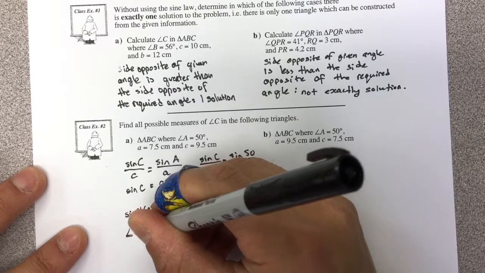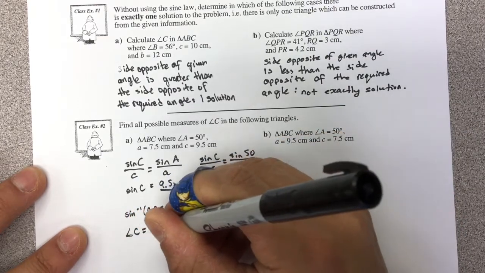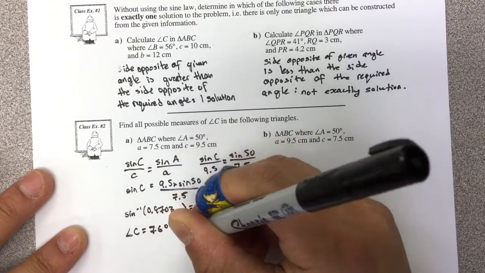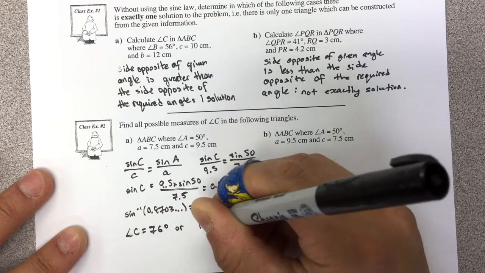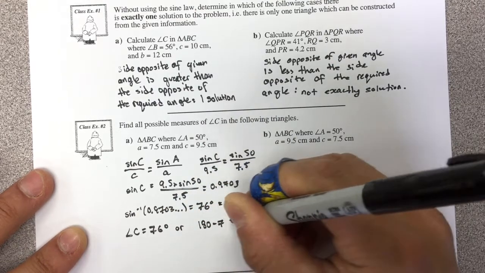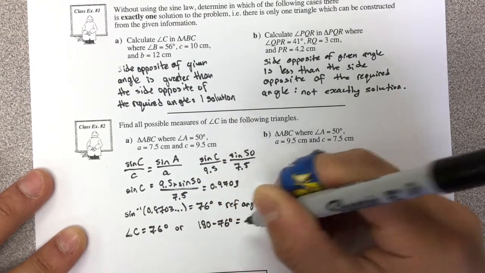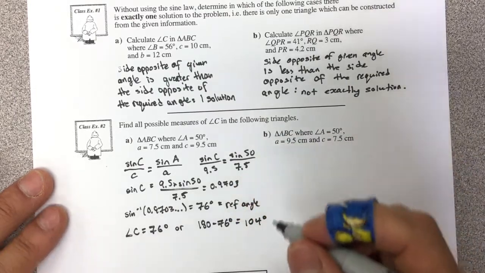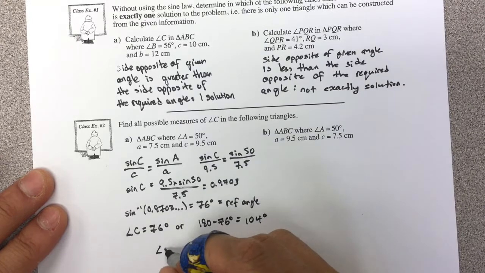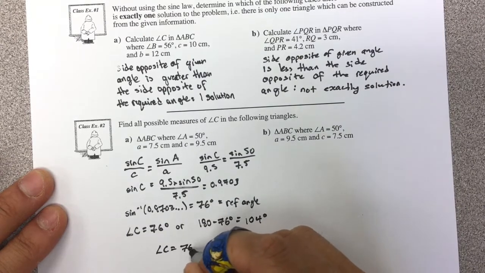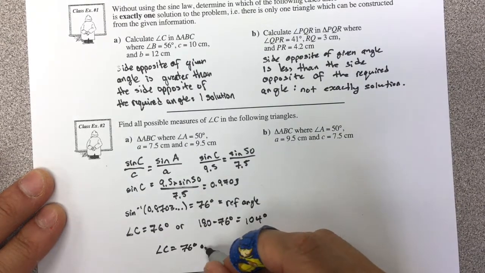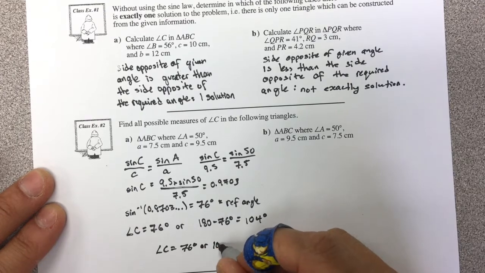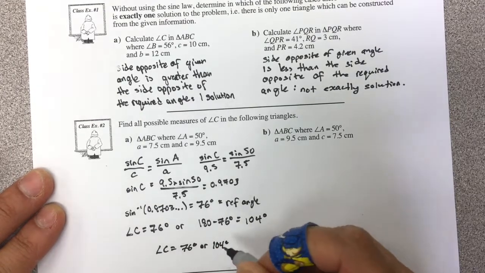So my angle C is equal to 76 degrees, but it's also equal to 180 minus 76 degrees, which is my obtuse angle, 104 degrees. So my angle C is equal to 76 degrees or 104 degrees.